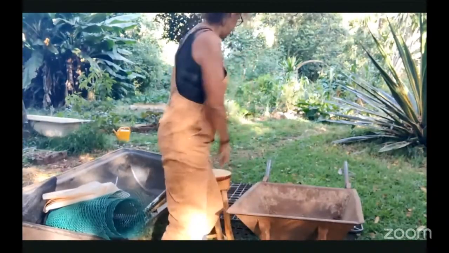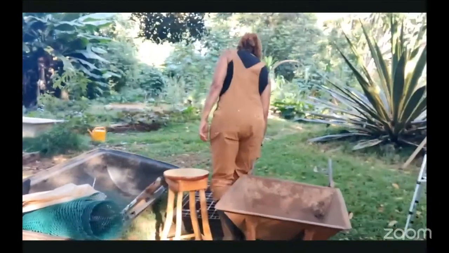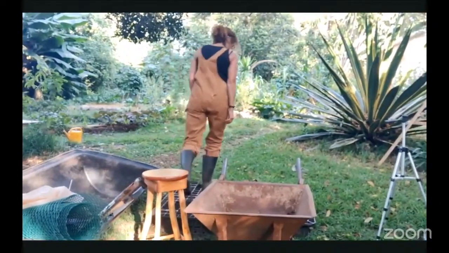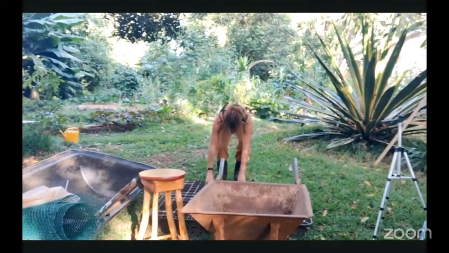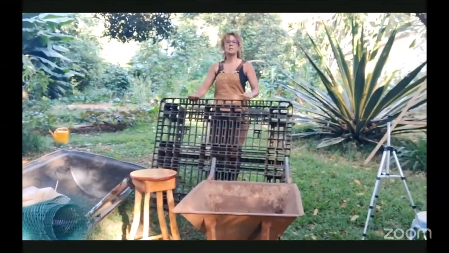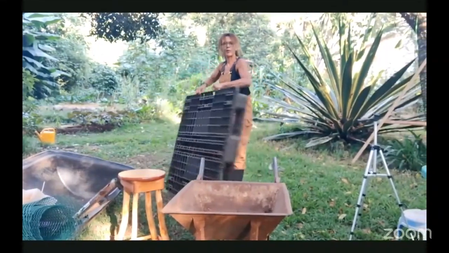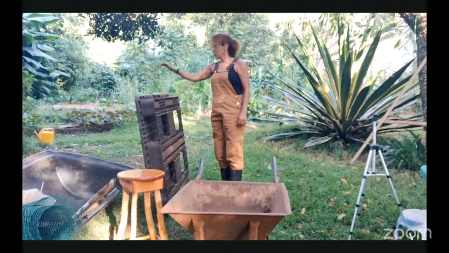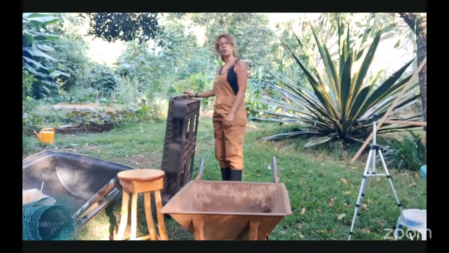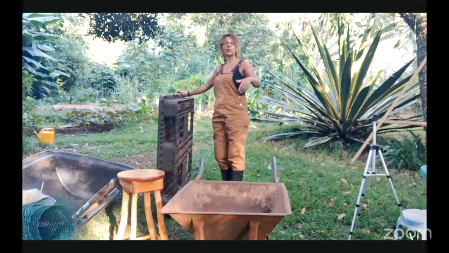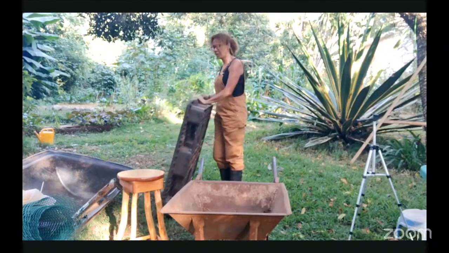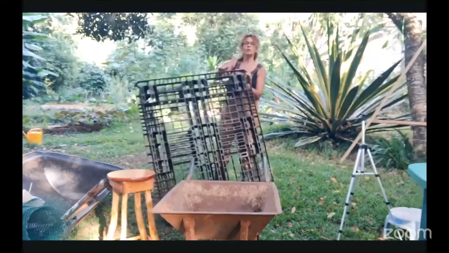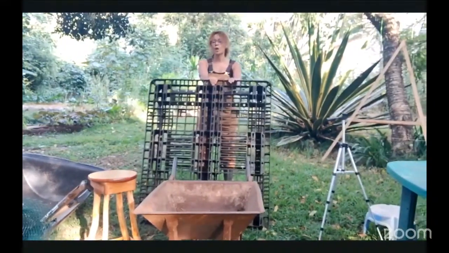Then the big things, the wheelbarrow. Wheelbarrow is always handy. And I use a plastic pallet for the bottom of my compost. It allows air circulation, it doesn't rot. You'll need to have two of those because when you've made your compost on one and you're changing and turning it and putting it into another, you need to have another one on standby. That's why you also need the two pieces of shade net.